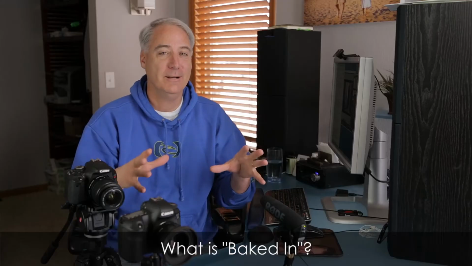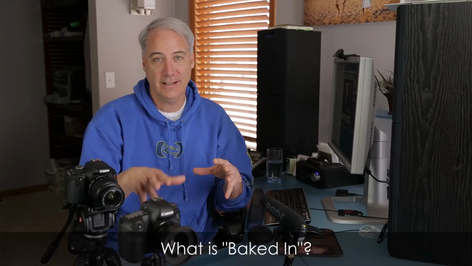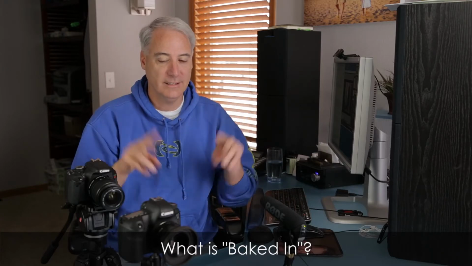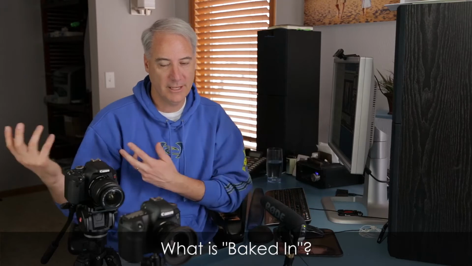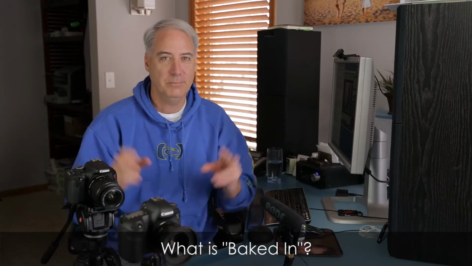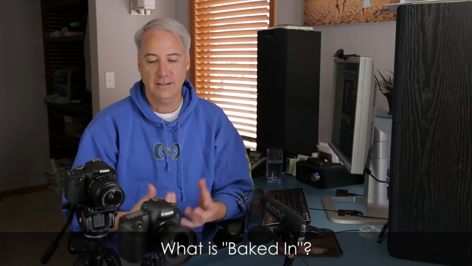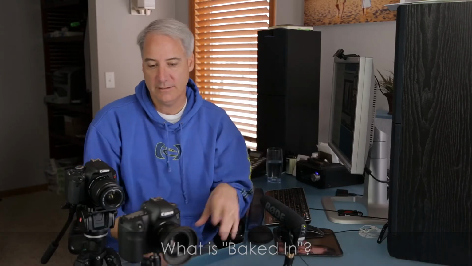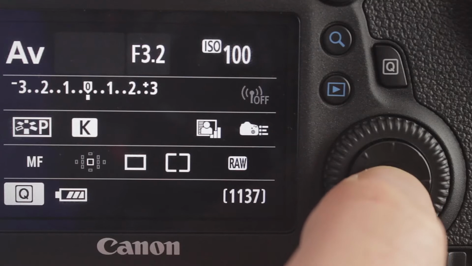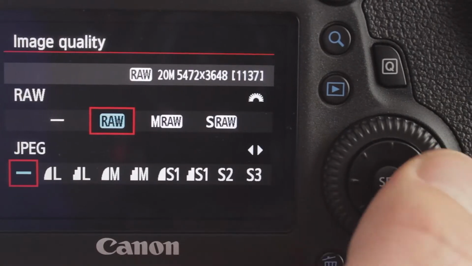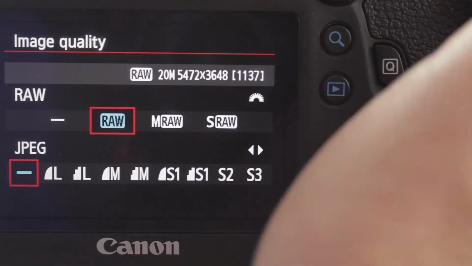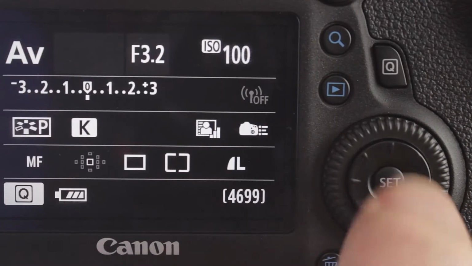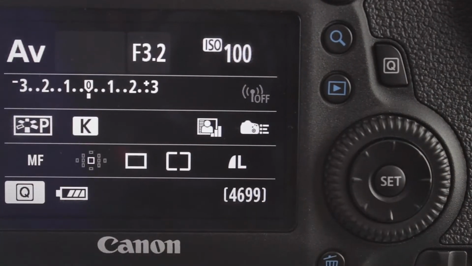So hope that'll clear up some of the confusion. All right, one more item before we go into the main menu area, and that is, I want to talk about the term baked in, because I'm going to probably be using this a bit as we go through the menu. When I say baked in, basically what I've learned over the years is when you shoot JPEGs, so if I go to here and I say I want to shoot JPEG, and we'll put this over here. So now I'm shooting JPEG large on my still side.